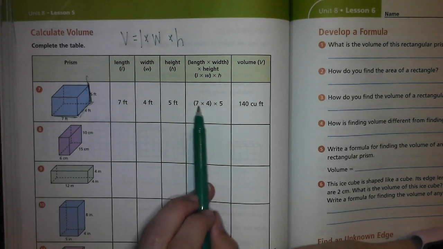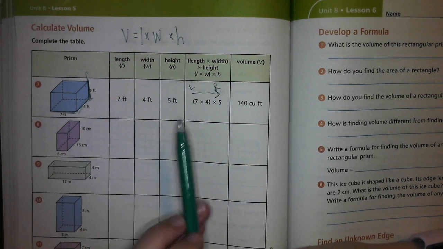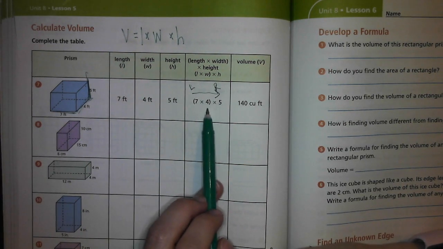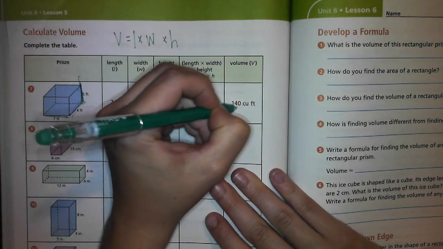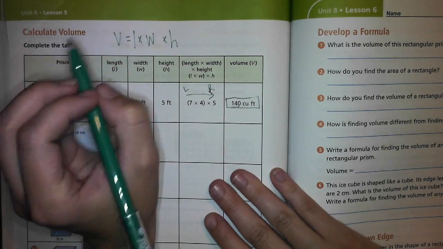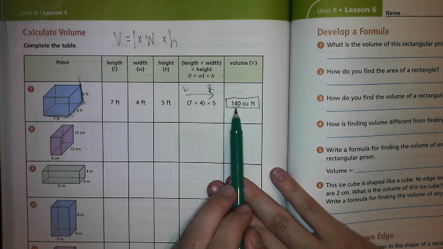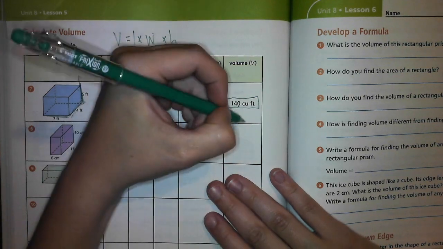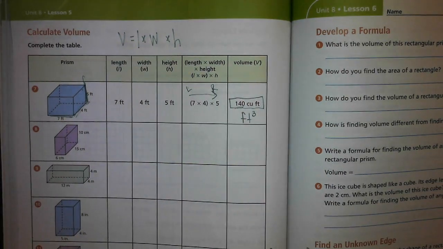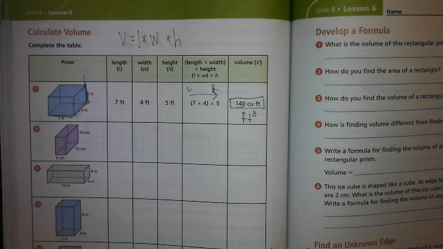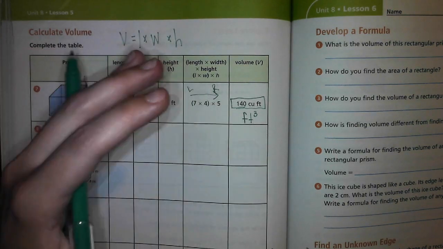The reason these first two are in parentheses is it just wants you to go from left to right, just like how we read. So 7 times 4 is 28. 28 times 5 is 140. We square our area. We cube our volume. So it is 140 cubic feet, which could also be written as feet with a 3 after it. Cubic feet, because a cube is three-dimensional, so it sticks up into the air.